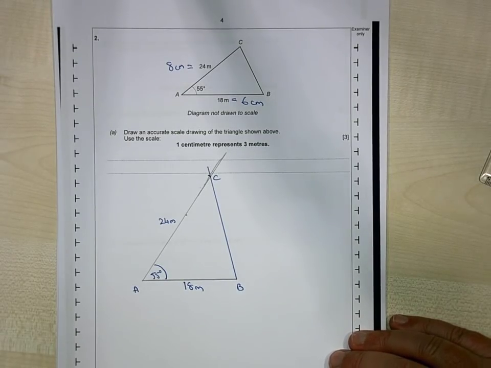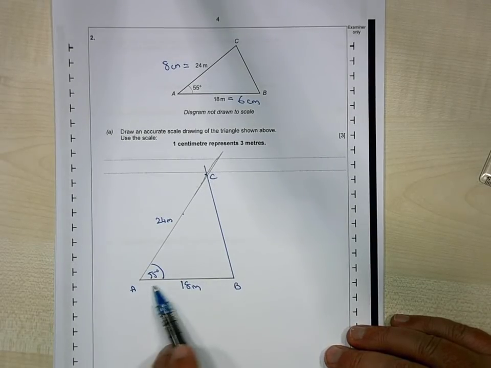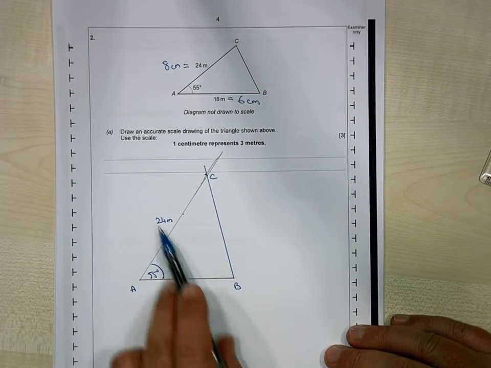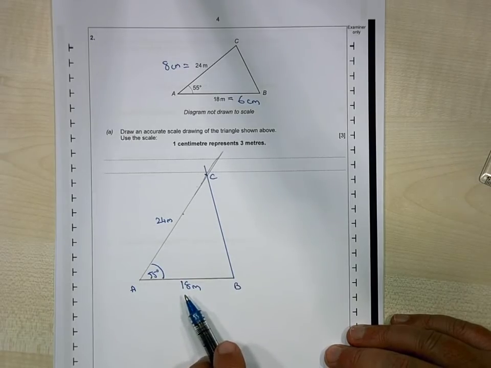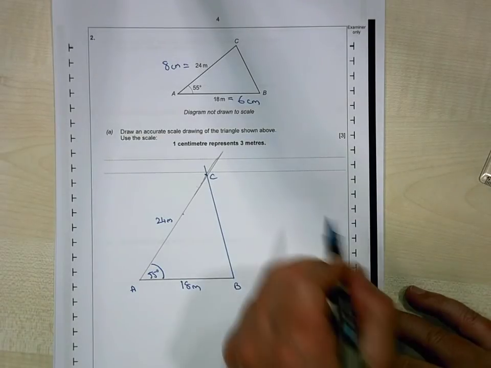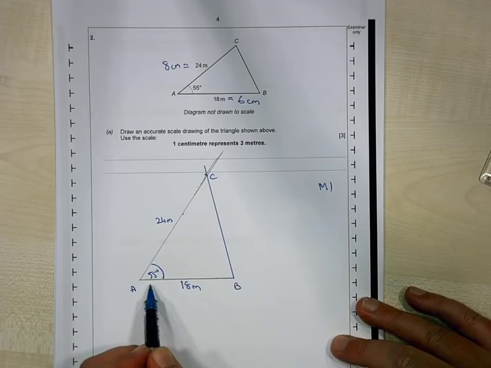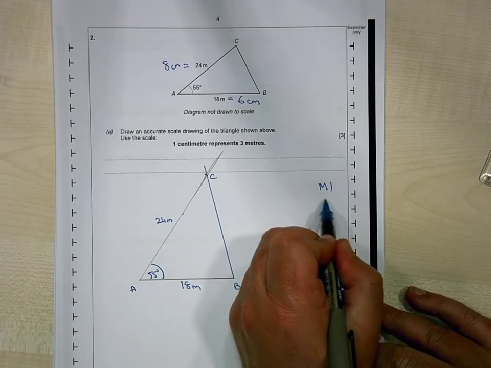So the mark scheme for that, there'll be 1 mark for correctly working out the scales. So there'll be 1 mark for reducing it to 6 and 8 centimetres. Then there'll be 1 mark for drawing the 55 degrees.